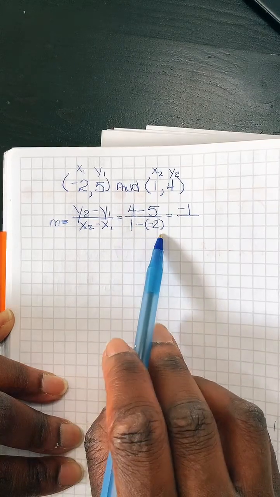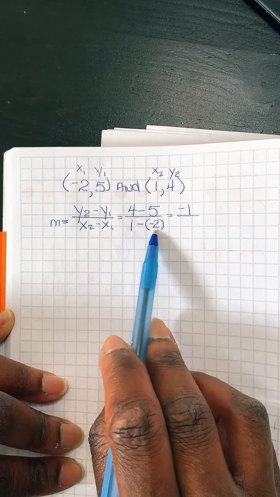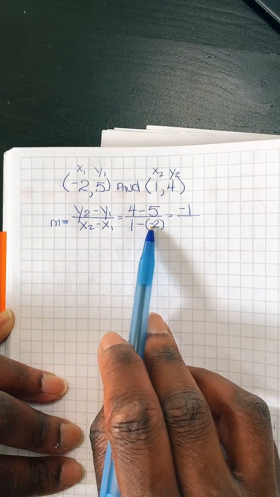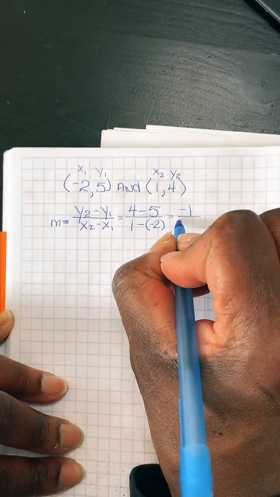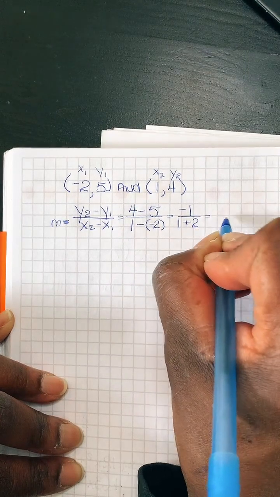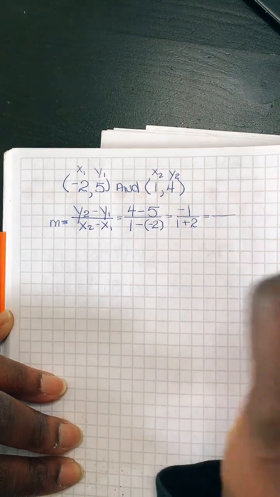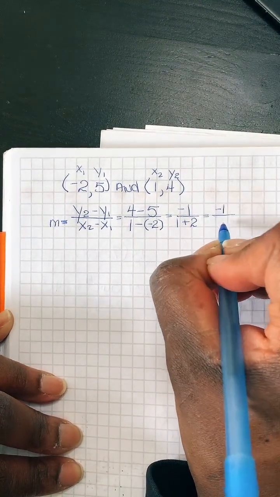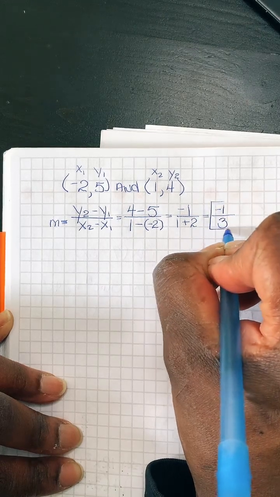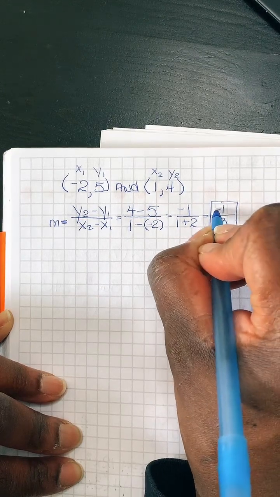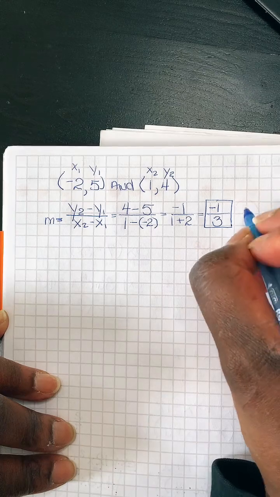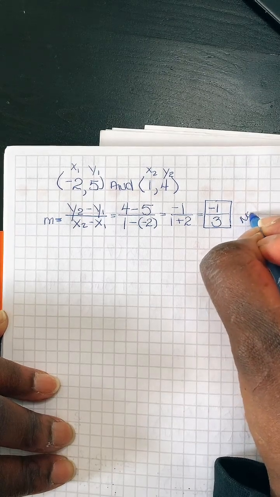Don't forget, down here, it's not going to be 1 minus 2. It's going to be 1 minus a -2. When you minus a negative, that means it turns positive. So in actuality, you will have -1/3. So we have a negative slope.